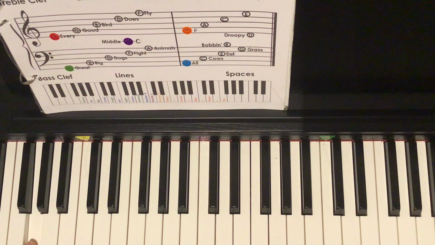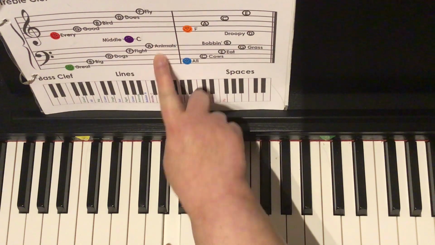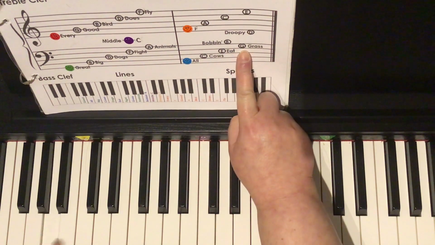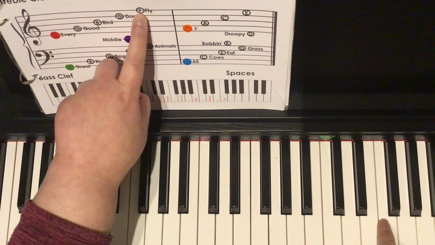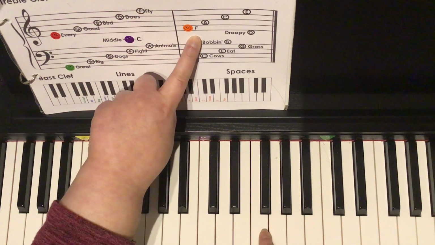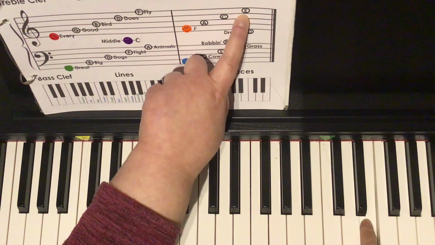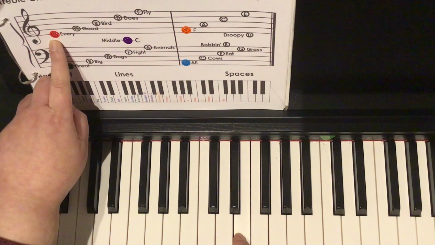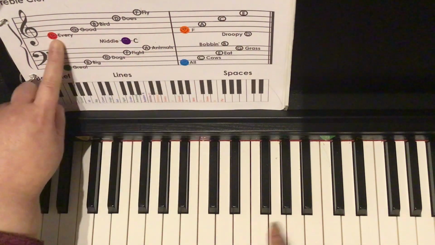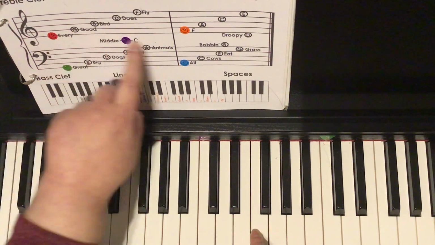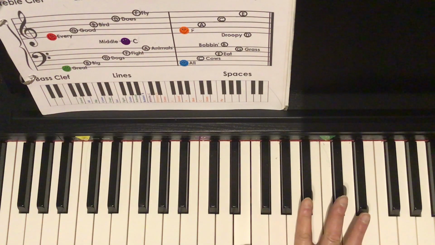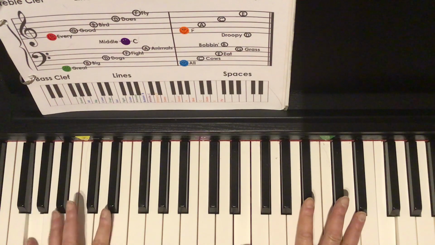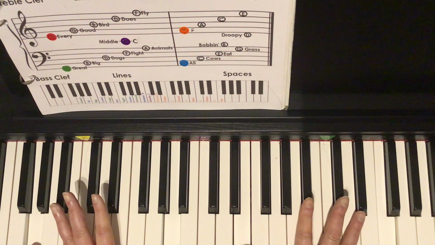Low G, down in the low G. A line, A space, G space. Every fly, high F, low F, E space, high E, low E, treble clef, low F, high F, E line to F line, G line to A line. I hope this helps.